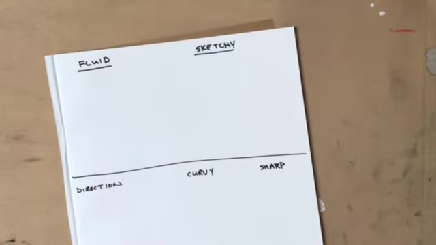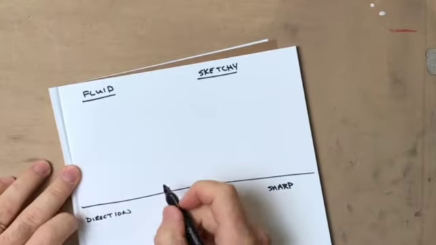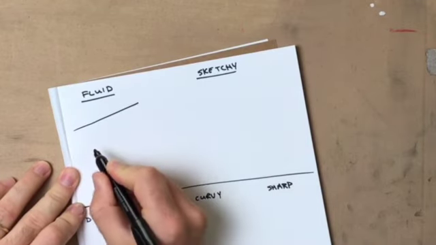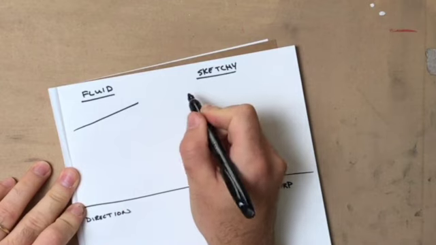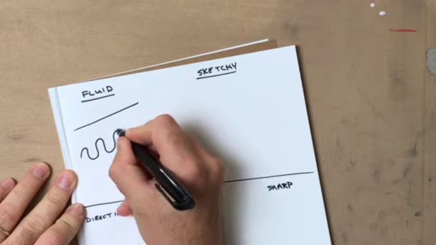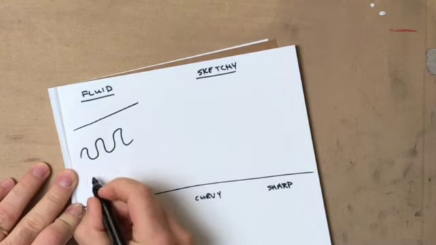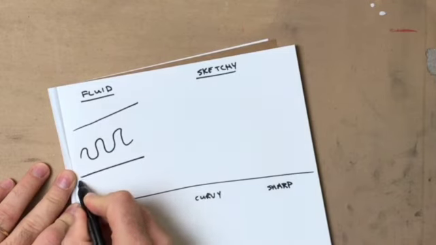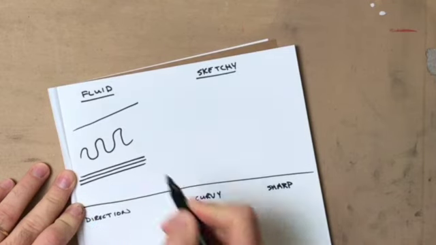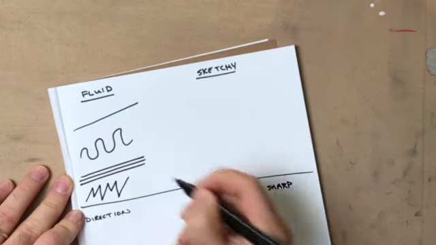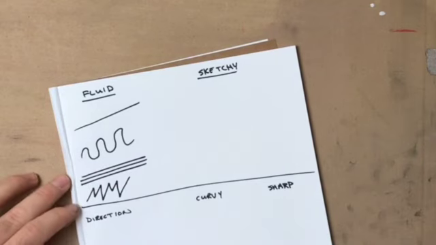Okay, so the first thing that we're going to take a look at is the idea of a fluid line. Fluid lines are drawn by moving the pen or the marker in one solid motion. What we're going to do is make sure that we're drawing more from our elbow than from our fingers or our wrist, so that we can get that continuous line. So you should see that it looks solid overall, and we can do this with a variety of different types of line as well.